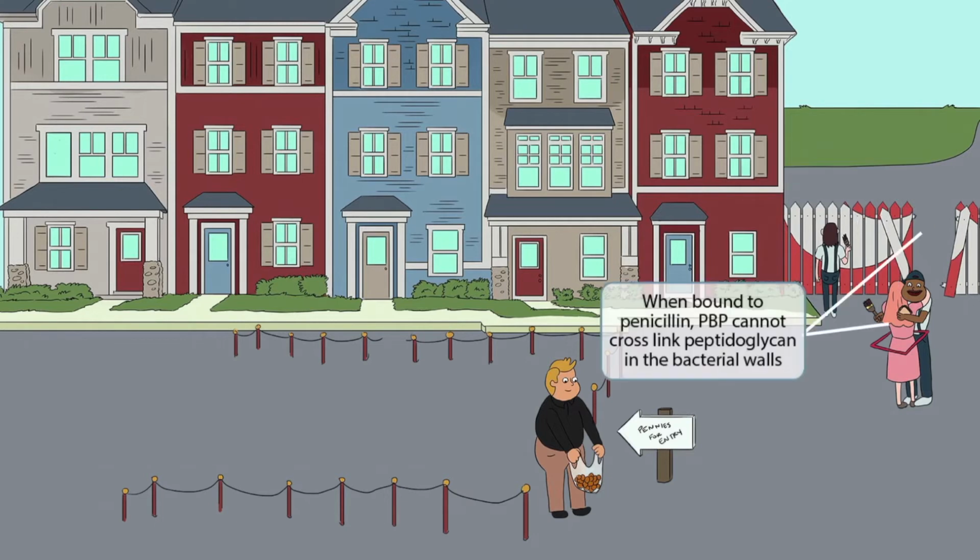Now notice that the color of these walls is red and white, or peppermint color. Well, peppermint kind of sounds like peptidoglycan, so peppermint walls like this will be our recurring symbol for peptidoglycan. In fact, the enzyme that cross-links peptidoglycan, making the cell wall strong, is penicillin binding protein.